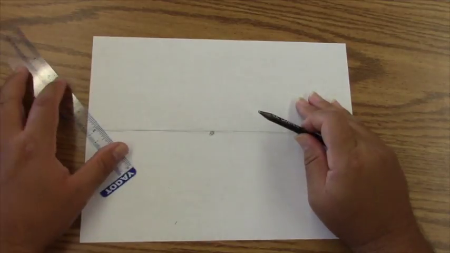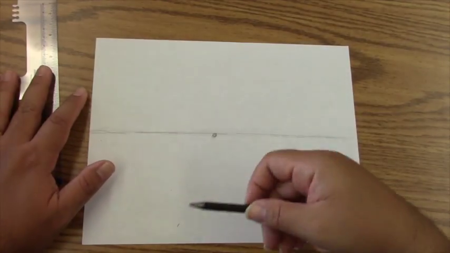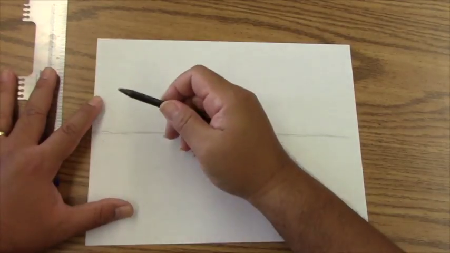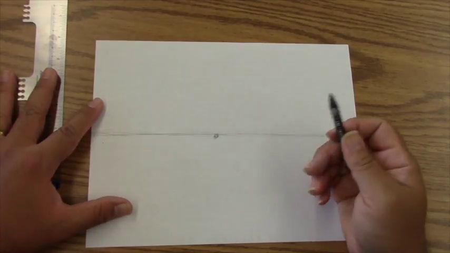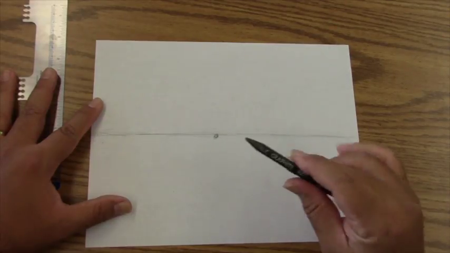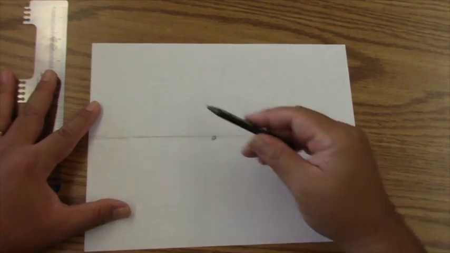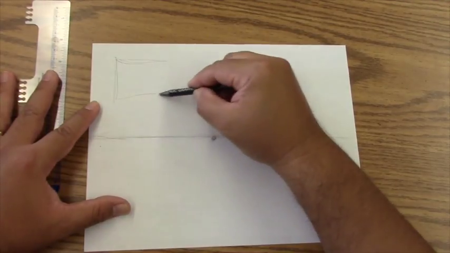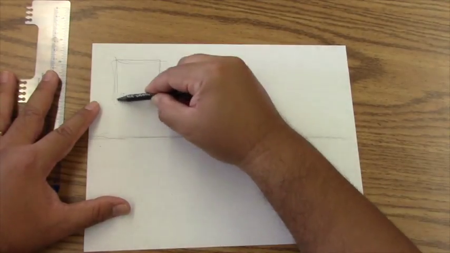Okay, so what I like to do is start off by drawing a few shapes. I like squares because they're nice and simple. You can actually have any shape, circles, rectangles, but most likely they're going to be two-dimensional shapes. So we're going to start off with a two-dimensional shape above the line. We're going to draw ourselves a square. We're going to draw that above the line.